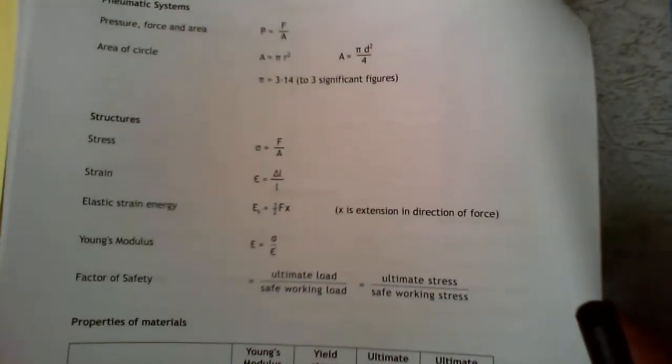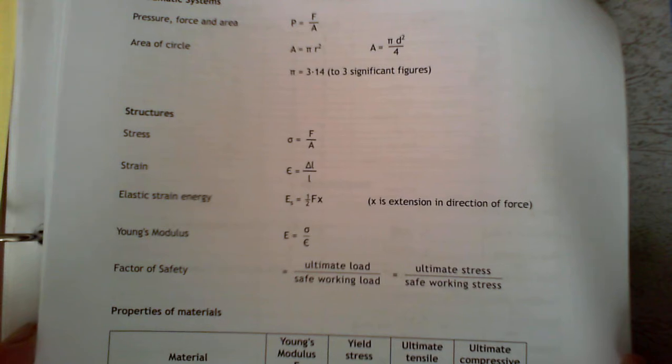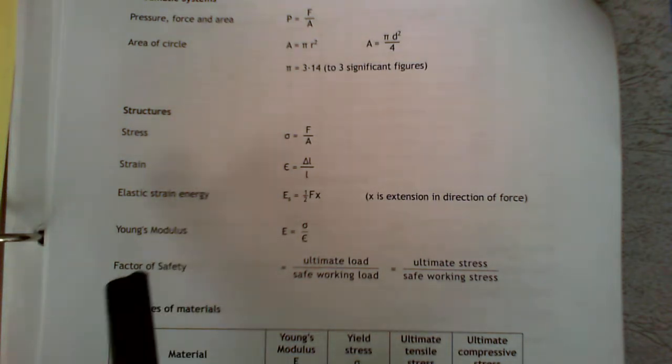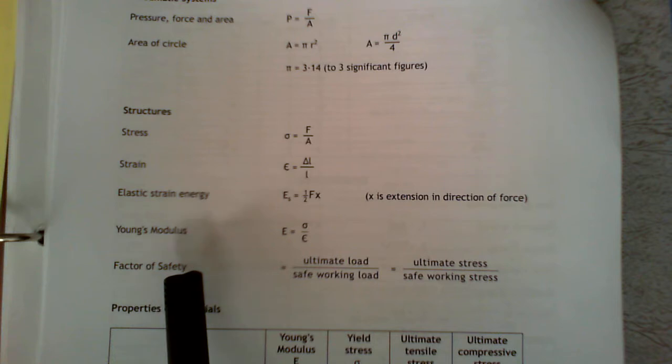Now, here we go. So let's look at the top of that first of all. Most of these formulae we've used before. We're probably not going to use elastic strain energy, but we're going to use stress, strain, Young's modulus, and a new thing which is called factor of safety. We'll get onto that in a minute.